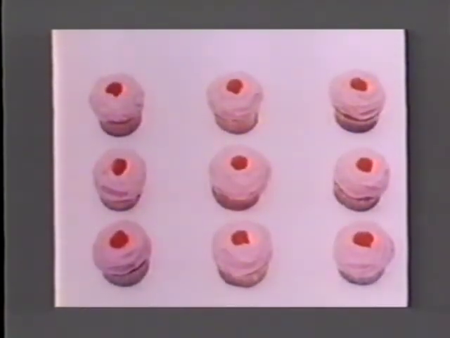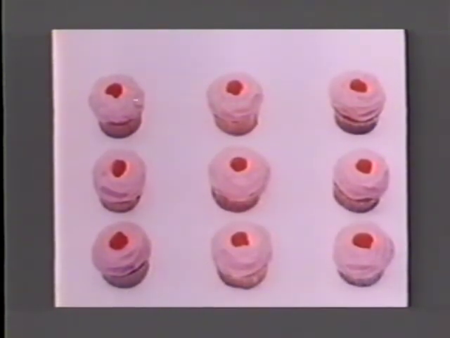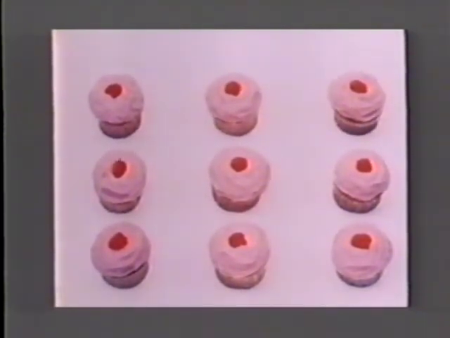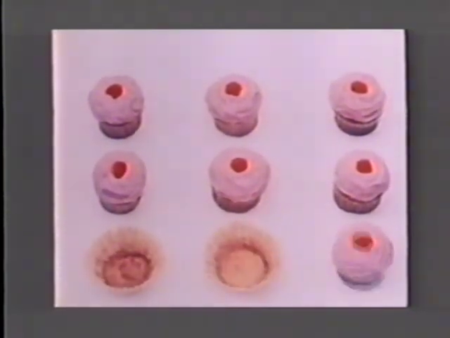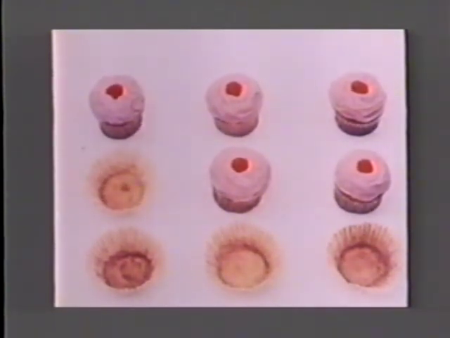Now, let's do some more subtraction. But this time, let's find out how many were taken away instead of how many are left. How many cupcakes do we have? 1, 2, 3, 4, 5, 6, 7, 8, 9. 9 cupcakes altogether. And let's say that someone comes in and eats some of the cupcakes. How many cupcakes do we have left? 1, 2, 3, 4, 5. We have 5 cupcakes left.